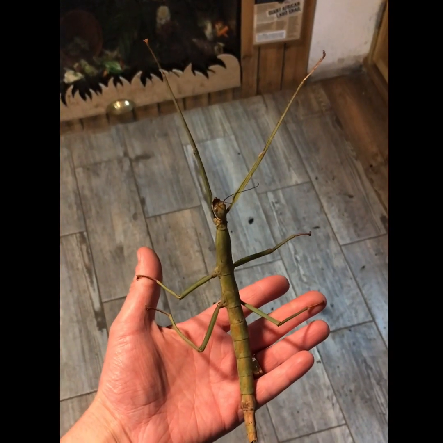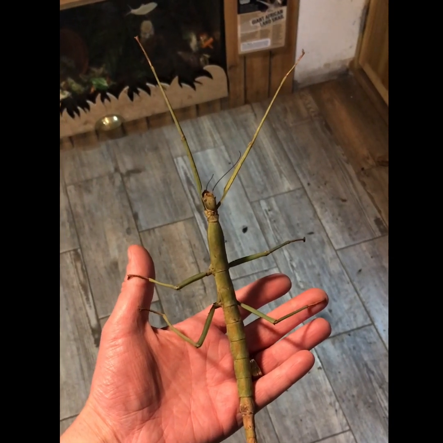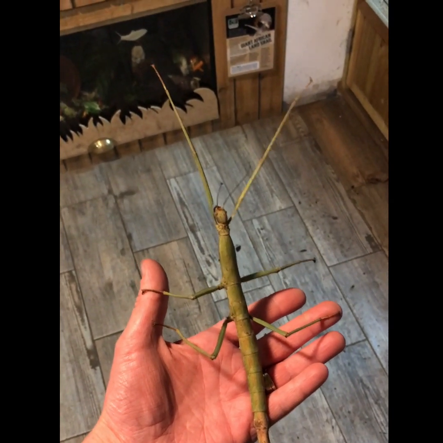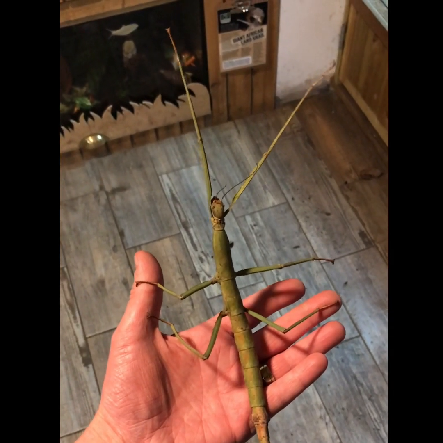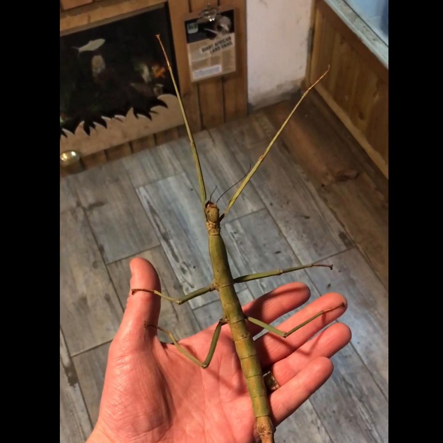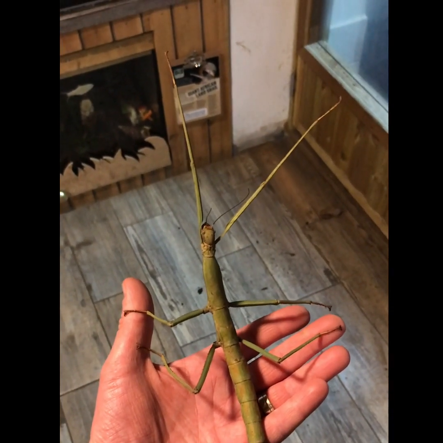This amazing creature in front of me is called a giant ponderosa stick insect. And this is an adult female. Stick insects are found pretty much through all the layers of the rainforest, really. Anywhere where there's plants to eat and where they can camouflage. You'll see how well camouflaged she is. Not in a human hand, but back in her enclosure.